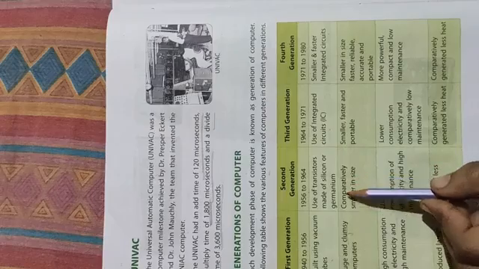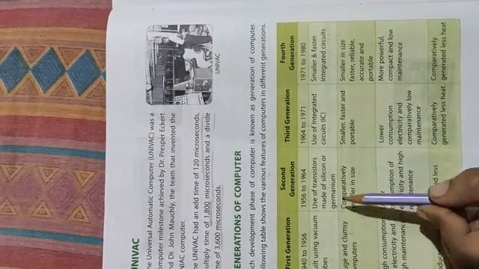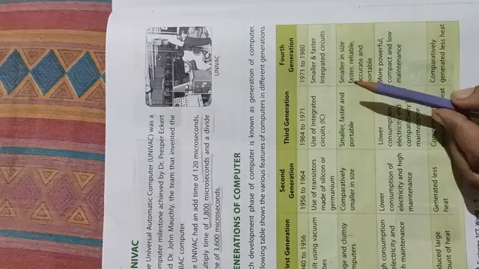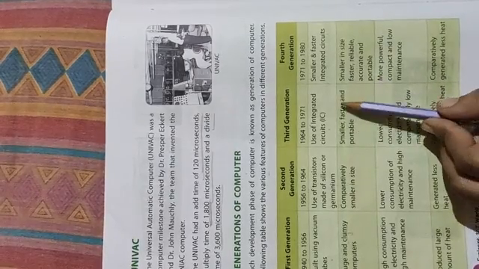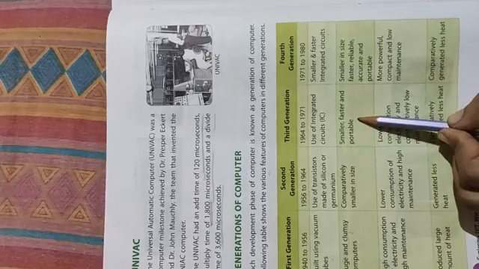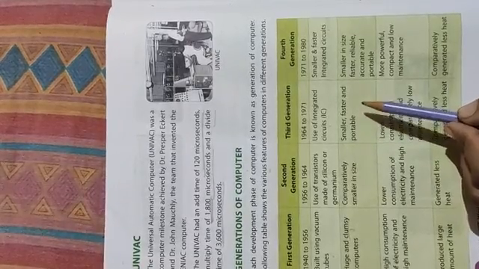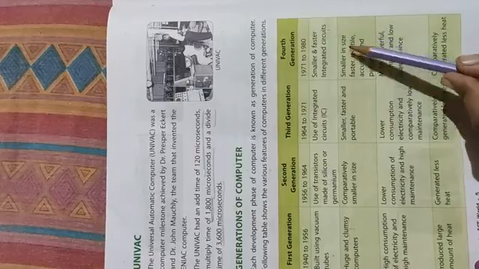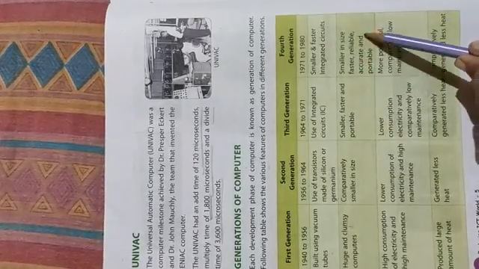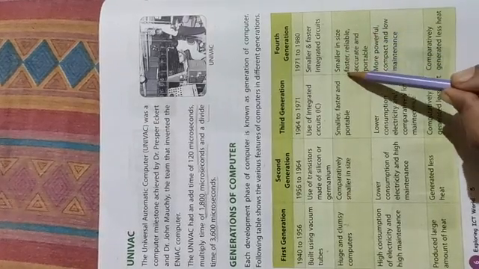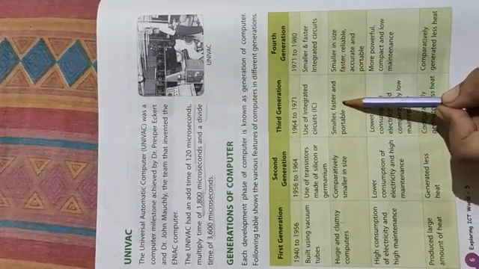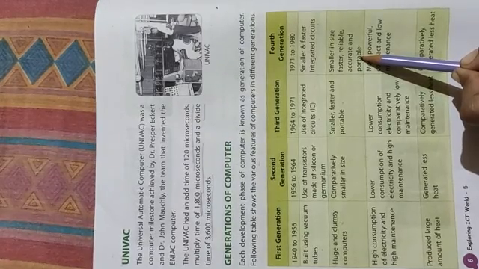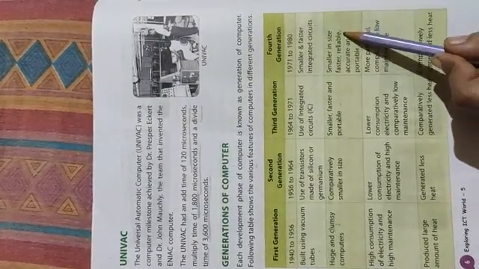Second generation computers were comparatively smaller in size than the first generation. Third generation computers were smaller, faster and portable, smaller than the second generation, and we can carry them from one place to another. Fourth generation computers were smaller than the third generation, faster, reliable, accurate and also portable. We can carry them from one place to another, and we can trust them.